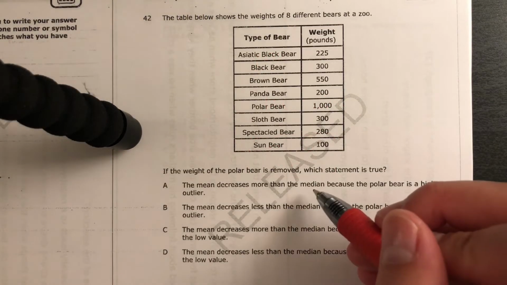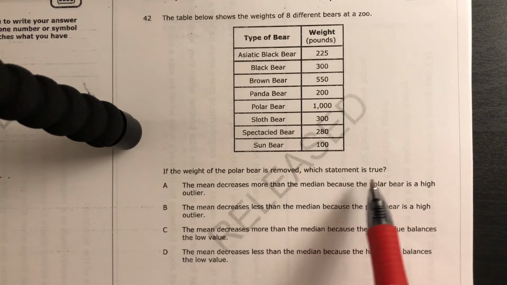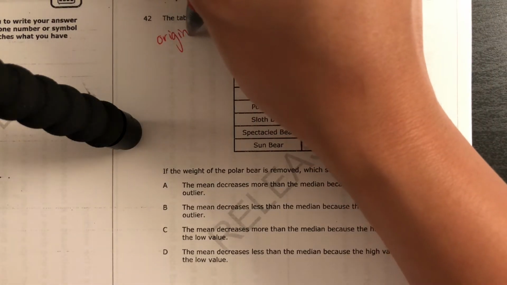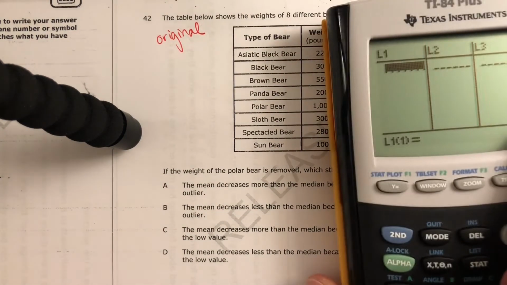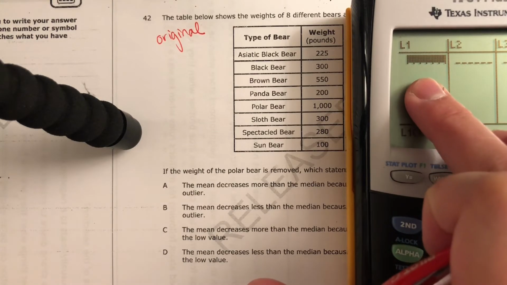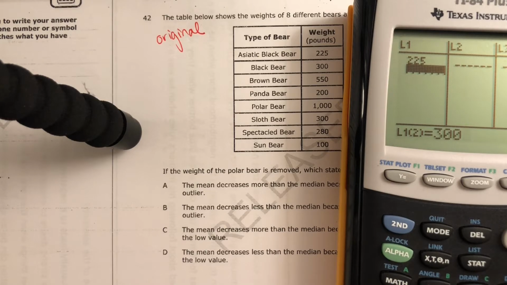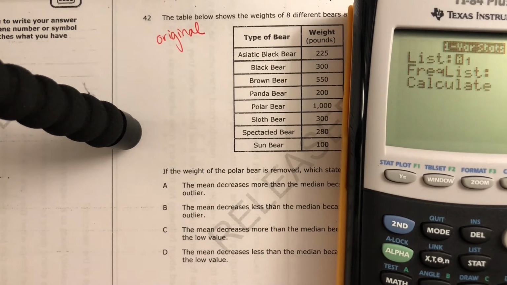In this problem, we're comparing median and mean. So if the weight of the polar bear is removed, which is true. So there's an original statement and a new statement. So in the original, all my data points are including all of the bears. So what I'm going to do on my calculator, for the stat edit, go into L1. I'm going to plug in all the bears, all the weights. So 225, 300. All right, and with all of these points, I go stat, calc, and then I hit 1.